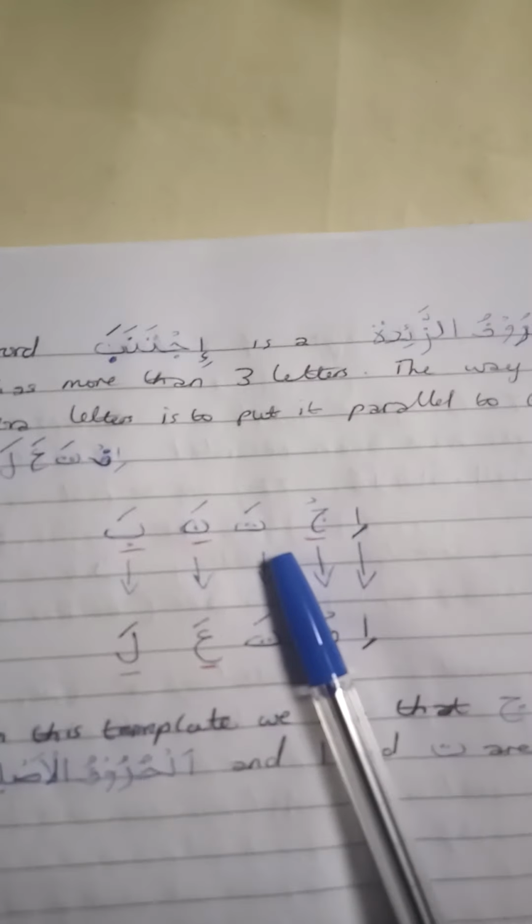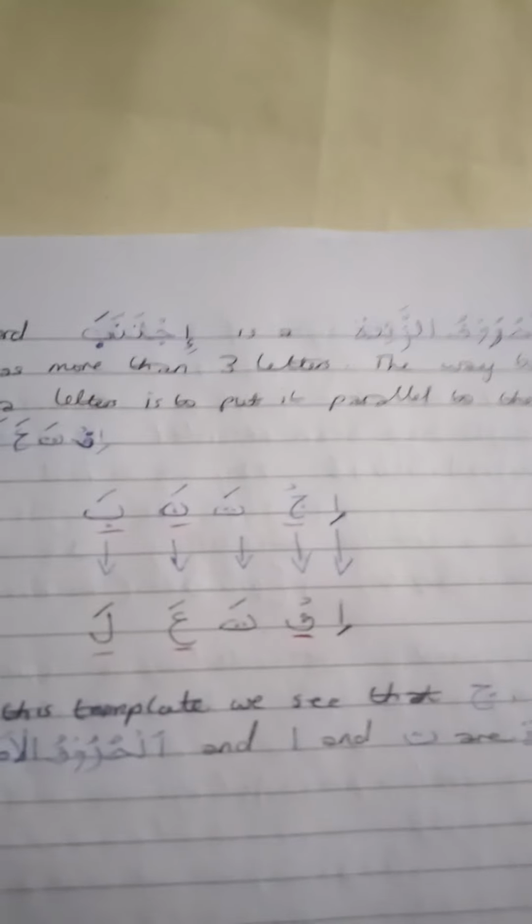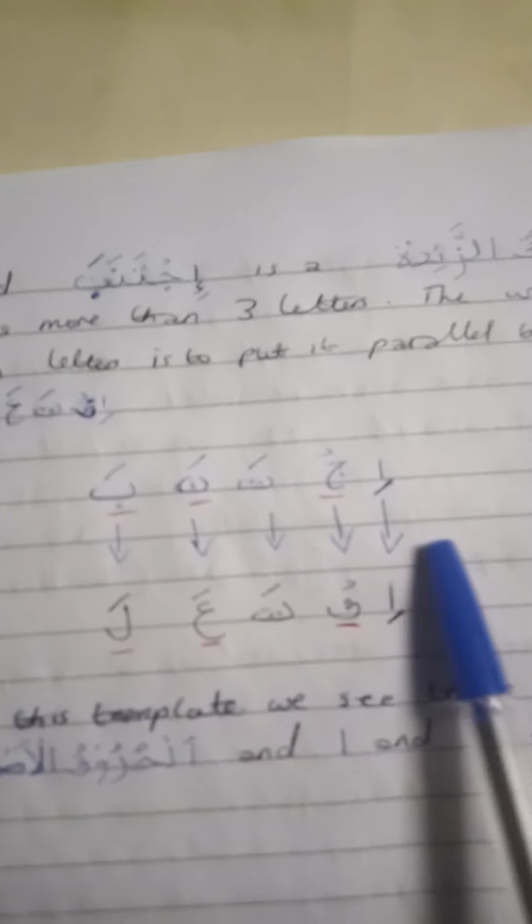So if we look at the word ijtanaba, sorry about that. When you're trying to make a lesson, there's always someone who needs to take a peek to see what you're doing. Anyway, continuing on.